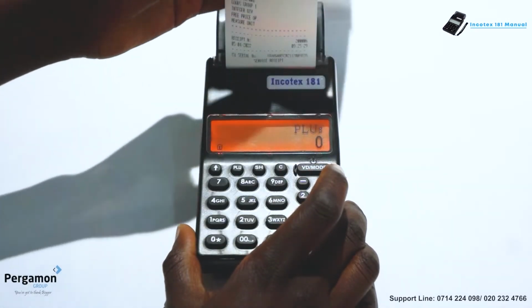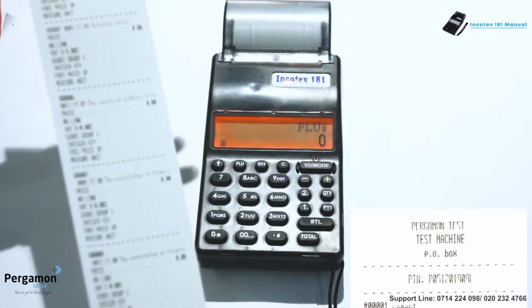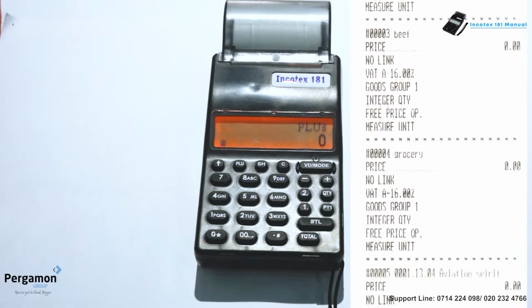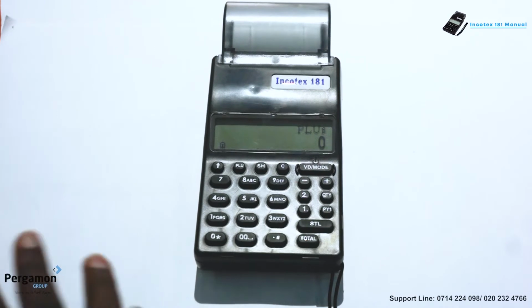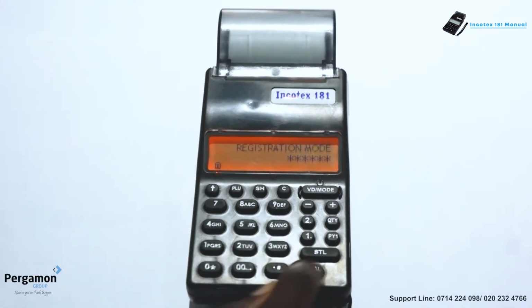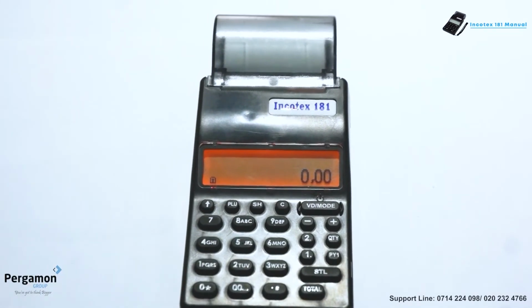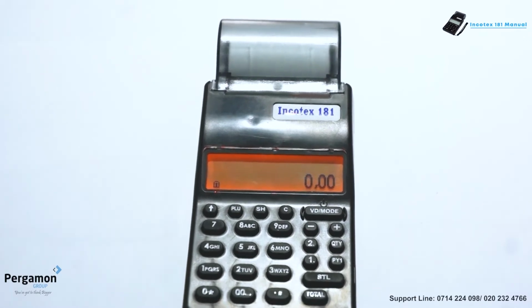Normally when these items are being programmed, we usually specify the tax group of those items and whether it's free price or fixed price. When you want to make your sale, you go to registration mode, which is the one for sales. So you go back to registration mode, you press total. After pressing total, it will display 0.00. Then you first input the price of what you're selling, VAT inclusive.